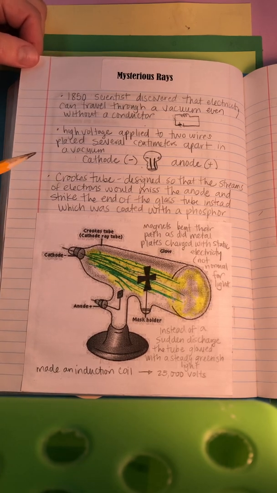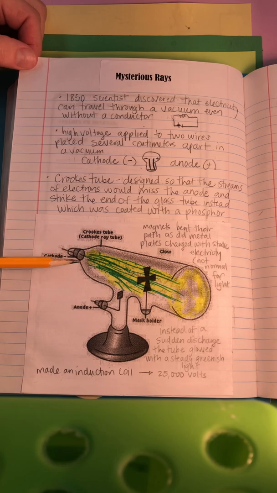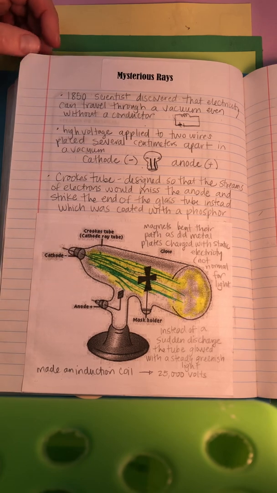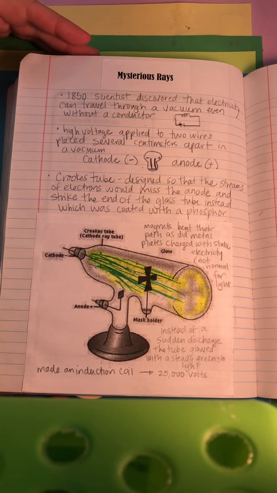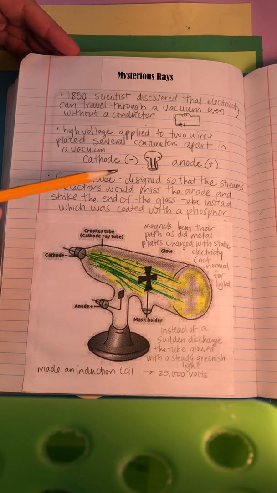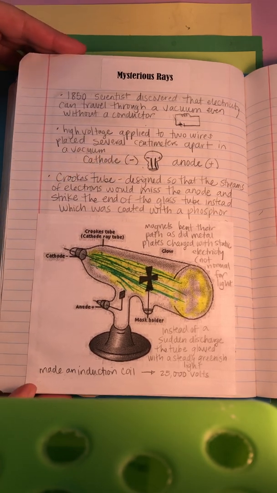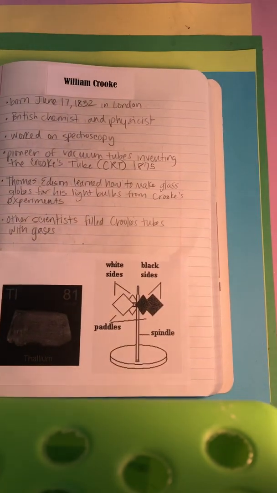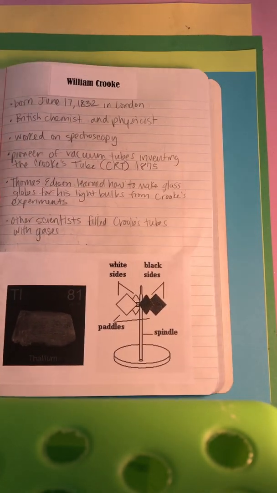But the gentleman William Crookes, who created this sealing off and understanding what's going on with the electricity by adding really high voltage, created what's known as the actual Crookes tube, which is a bigger version than just a regular vacuum tube. So I'm just going to hop over here for a quick second, and this would be on a different note page, some information about him.